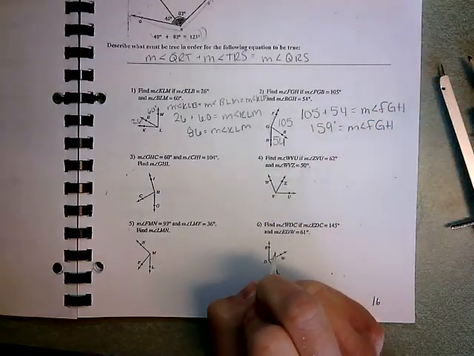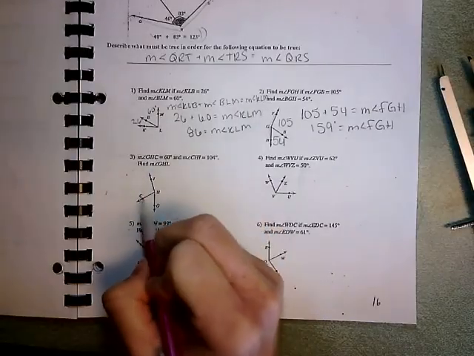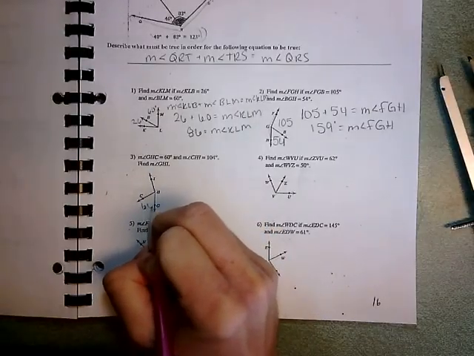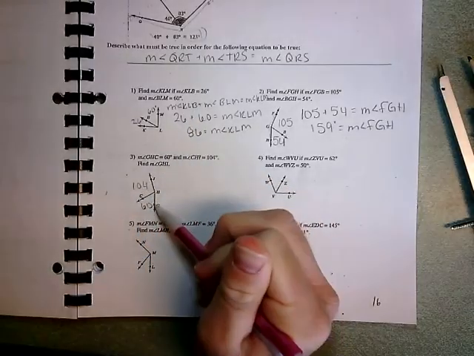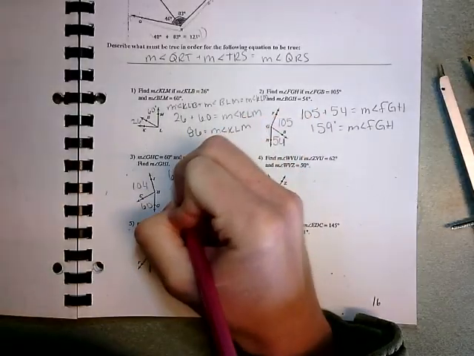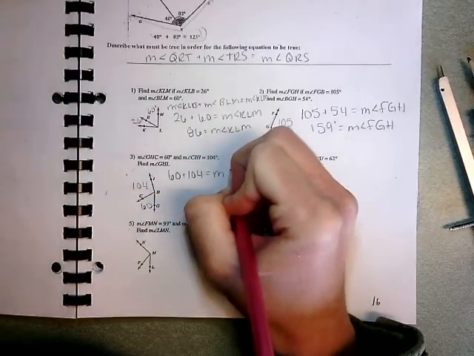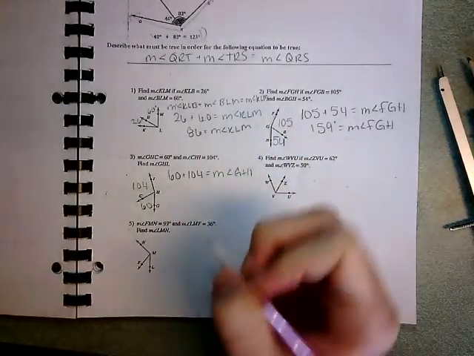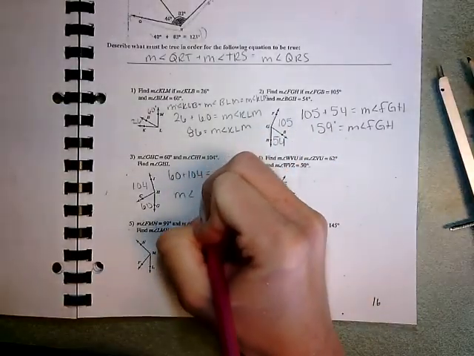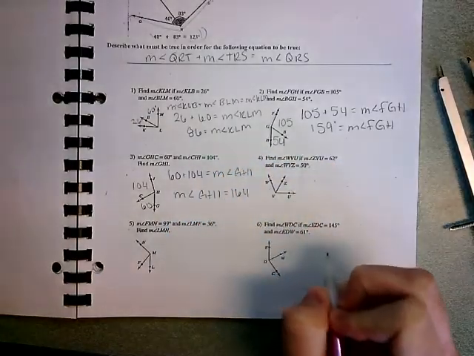Okay. All right, so let's look at 3. The measure of GHC is 60 and the measure of CHI is 104. We want to find GHI. Again, we're doing 60 plus 104 is equal to the measure of angle GHI. So the measure of angle GHI is 164.